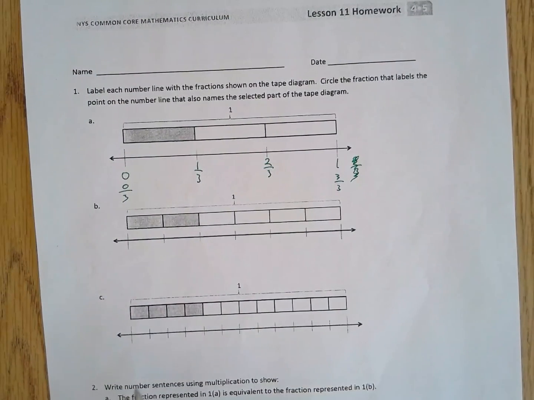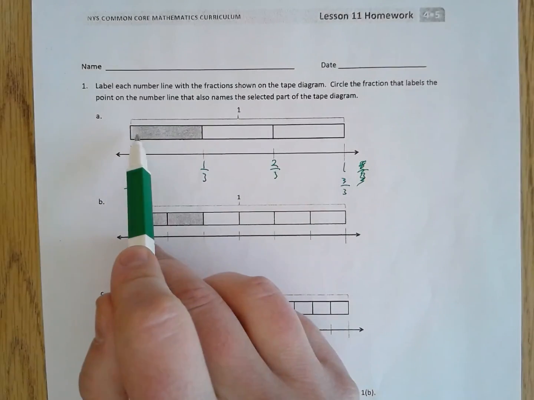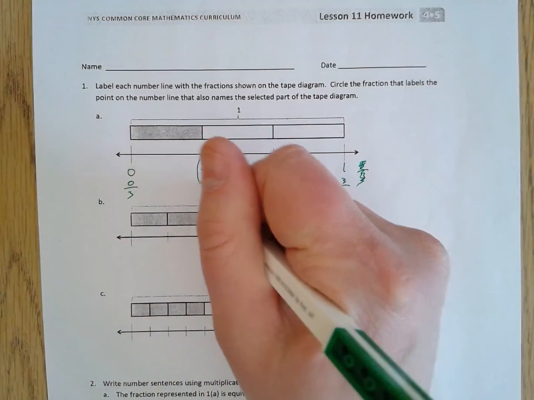So now we need to circle the fraction that represents what is on the tape diagram shaded. So this is 1/3 shaded.